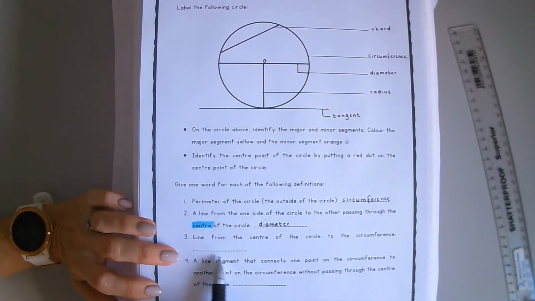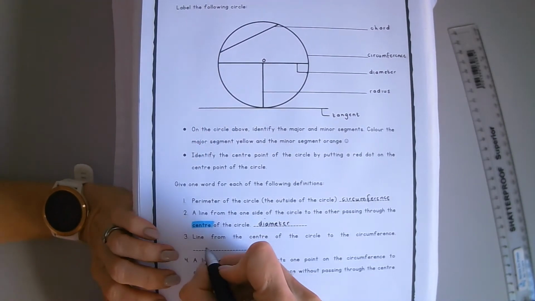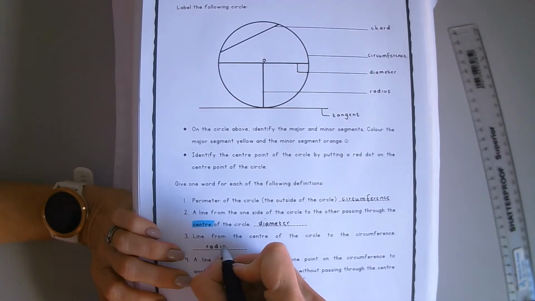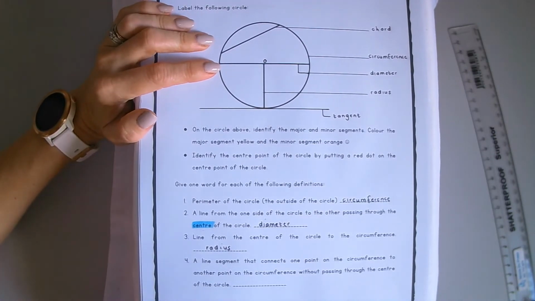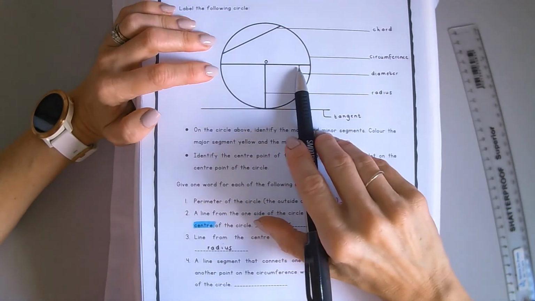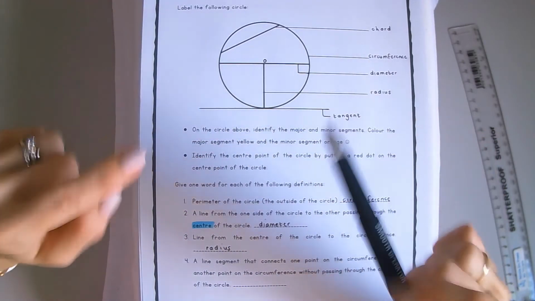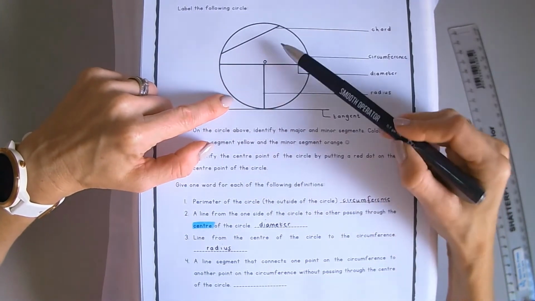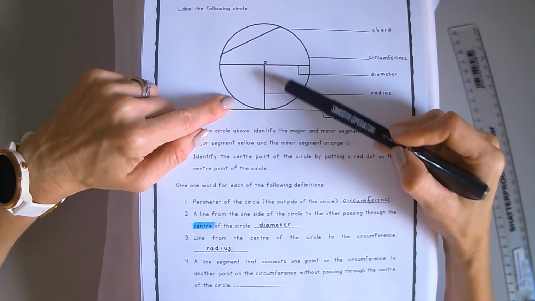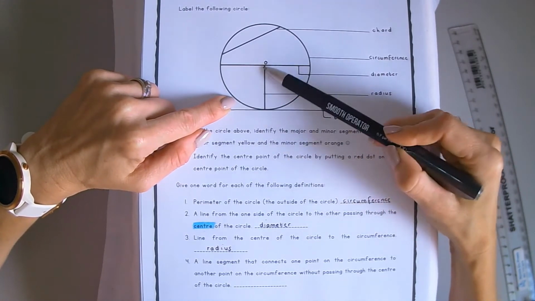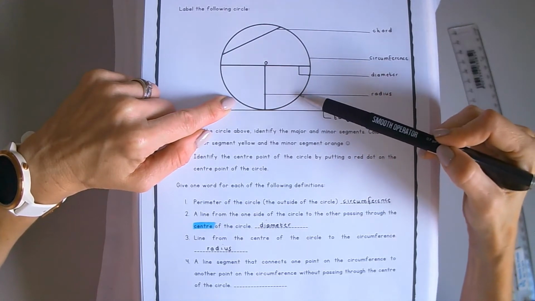Okay, then the line from the center of the circle out to the circumference is called your radius. Now please note, your circle is not always going to look like this in a diagram in assessments and tests. The diameter can be anywhere. We can put it in any position as long as it touches one side of the circumference and the other side and passes through the center. And the same goes for the radius. The radius could be here, it could be there, it could be anywhere, as long as it starts in the middle and goes out to the edge.